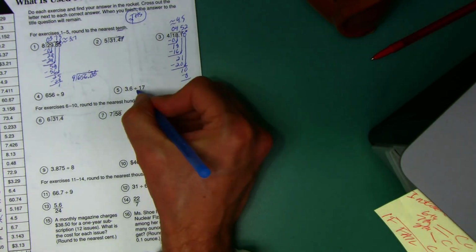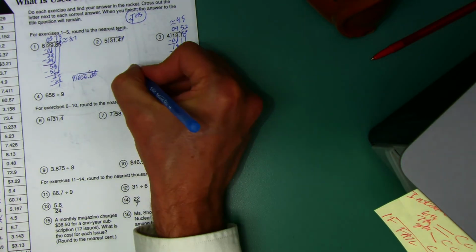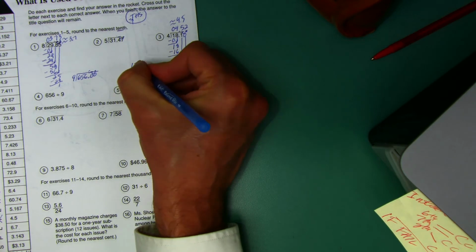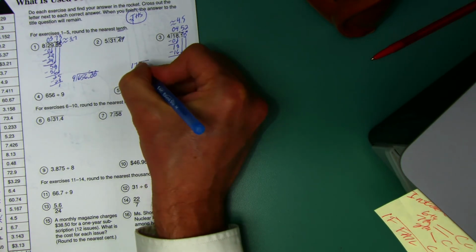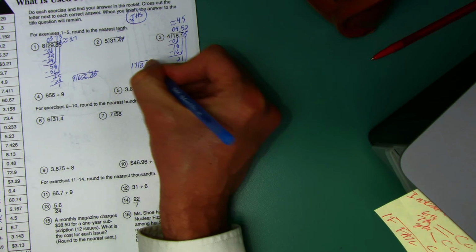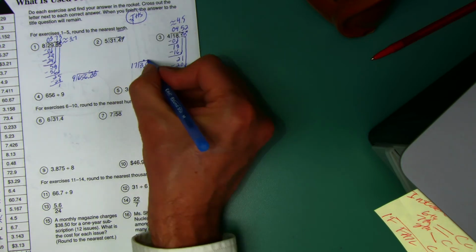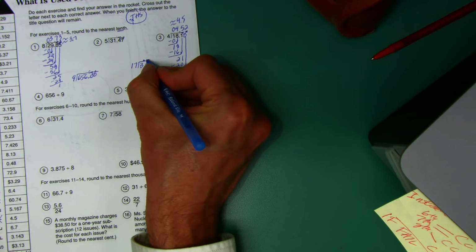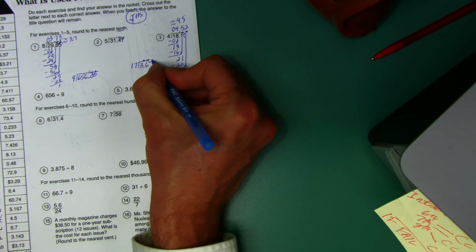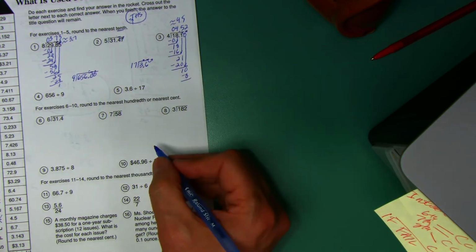Got it? All right. Let's do this 3.6 divided by 17. 17 goes outside, right? The first number goes inside. Now, the decimal comes straight up. And remember, I'm rounding to the tenths place. I'm going to go ahead and underline that number. I don't even know what it is yet, and put it over here. I don't know what it is yet, but I'm going to have one.